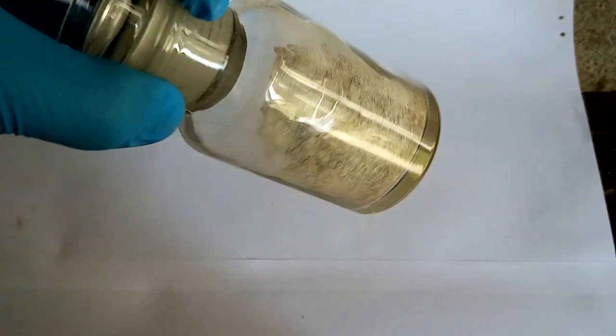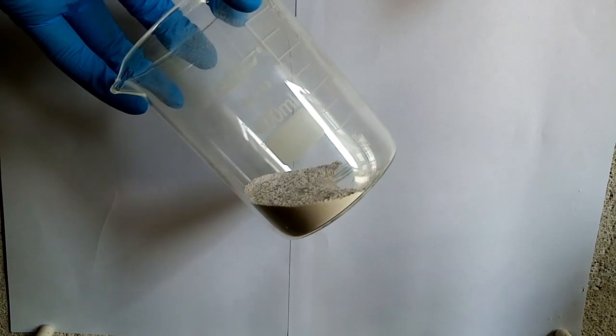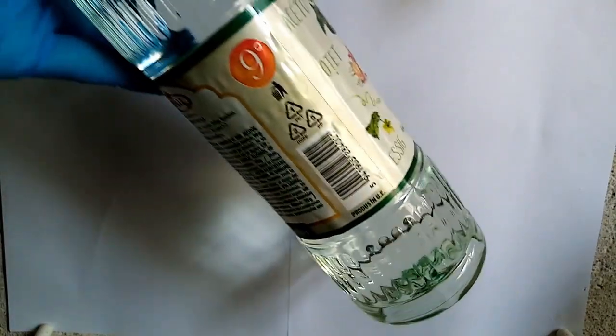Today I decided to make some calcium acetate for a feature video to make glacial acetic acid. For this experiment I will use a source of calcium carbonate, which for me will be crushed limestone, and a source of acetic acid, which for me will be vinegar.